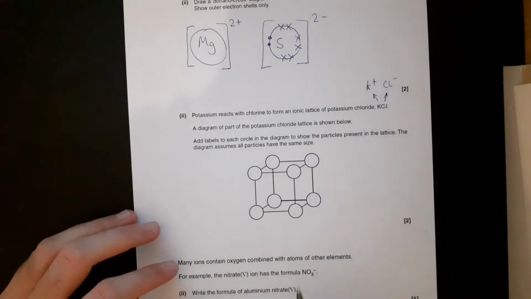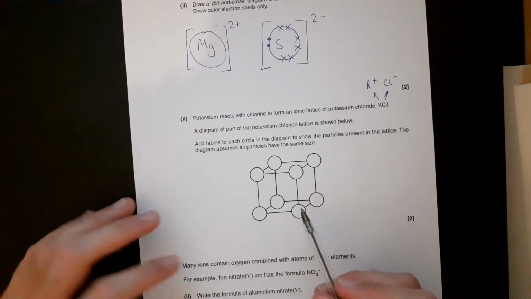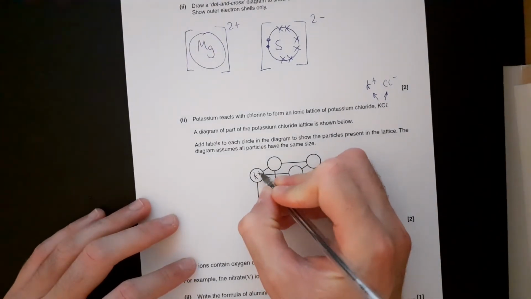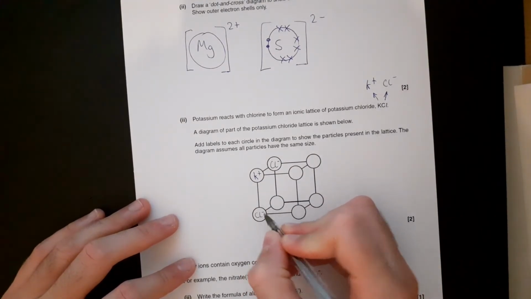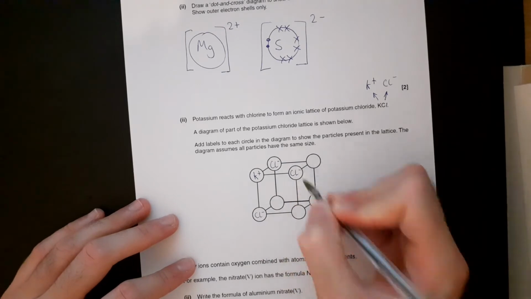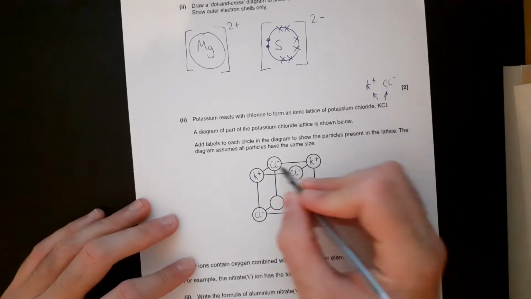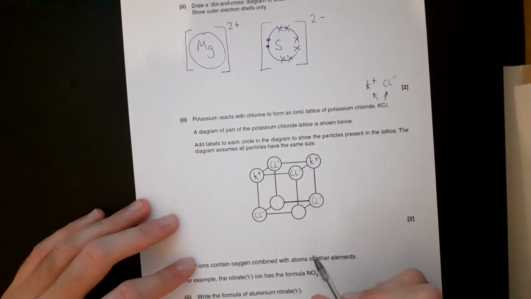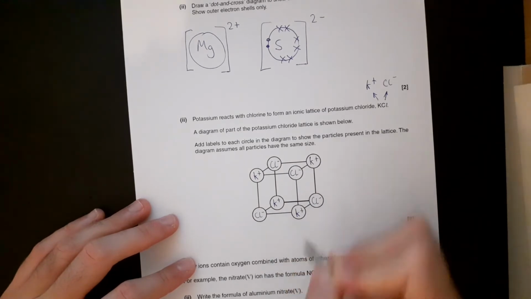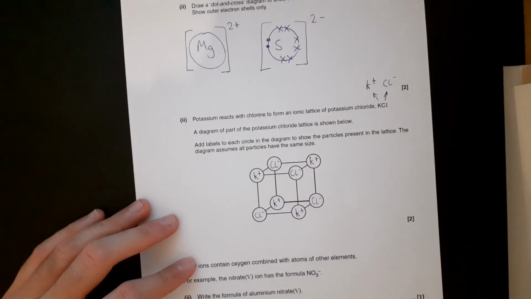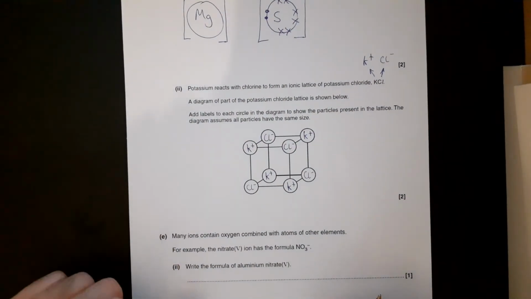I just now need to put them into the diagram, and I'm just going to alternate them, because the positive and negatives will attract each other. So if I put K+ here, then next to it I'm going to have Cl-. Next to it I'm going to have Cl-. Next to it this way I'm going to have Cl-. Therefore that one's got to be K+. That's got to be surrounded by Cl-. This one's going to have to be K+, and so is this one. So you should find you get this alternating pattern. That's one of the features of an ionic lattice. You get this regular repeating pattern of oppositely charged ions.